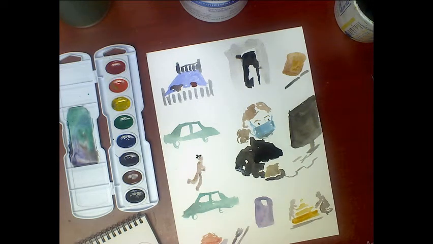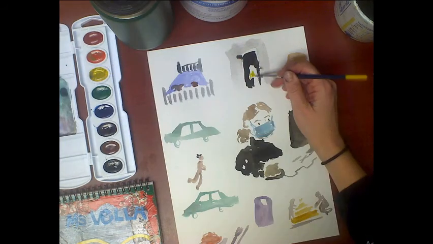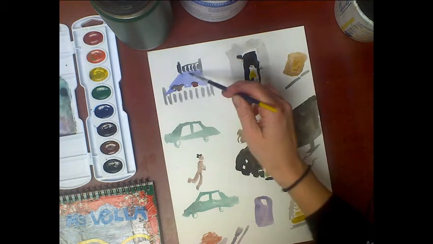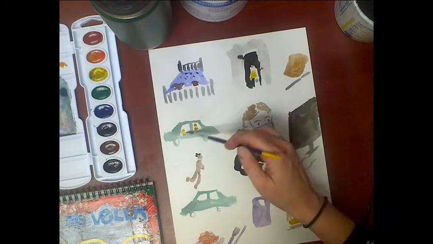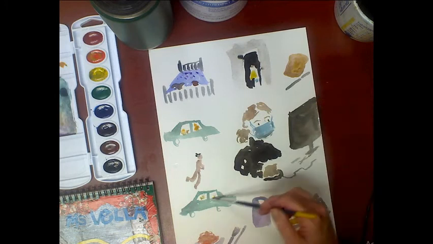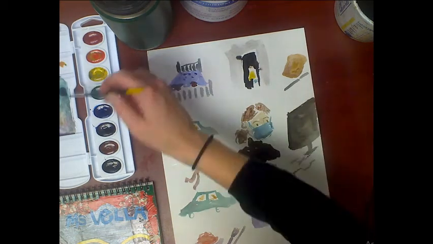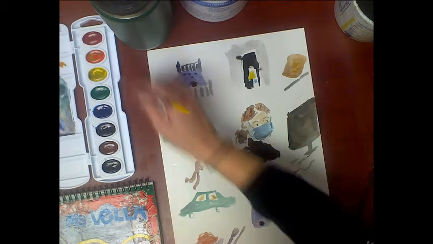Now, what's really important with this project is after you do your watercolors, I want you to sit and let this dry for a while. I'm sure if you've used watercolors before, you know that they can be really frustrating if they get too wet and they will start to mix together. So I'm doing a second layer right now, but I did let this dry a little bit before I did the second layer. And now I've let it dry again.